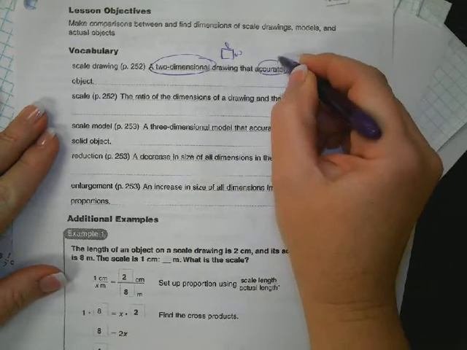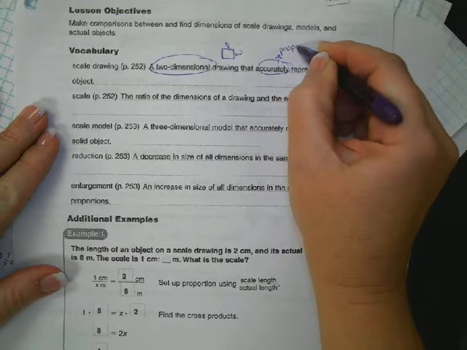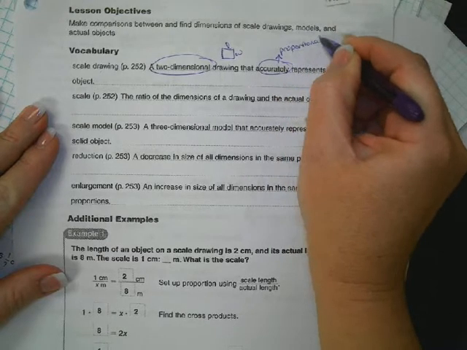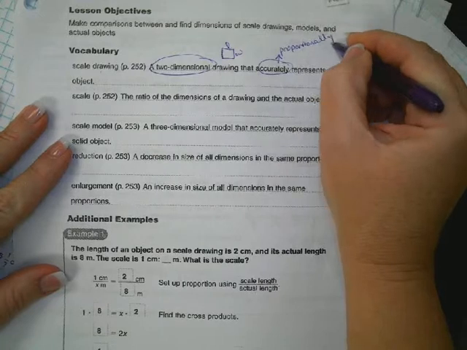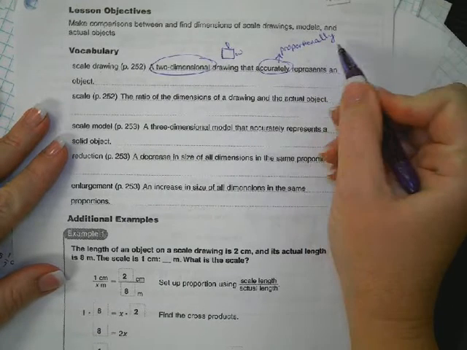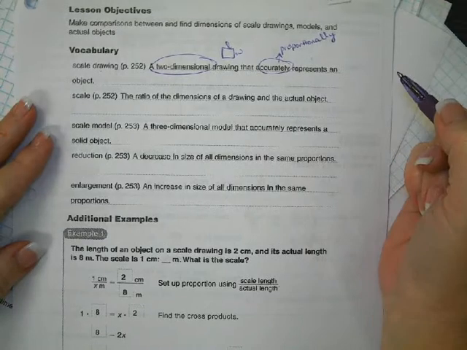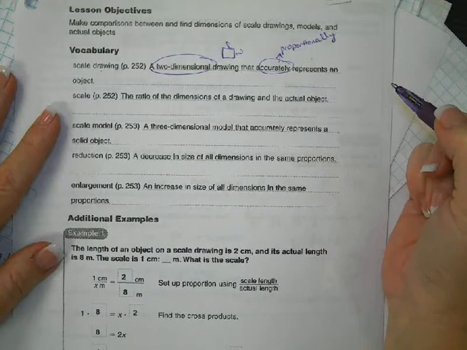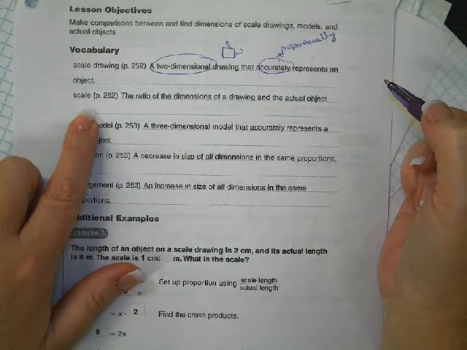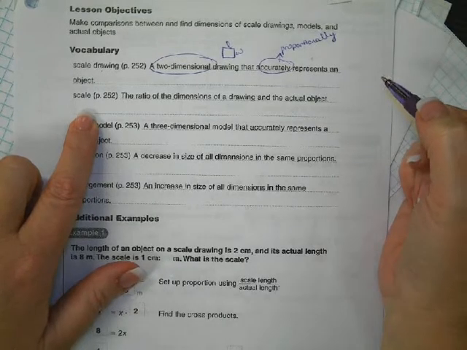Accurately means proportionally. So I want you to add these additional notes. Accurately means proportional. If it's drawn to scale, it means they're proportional to the actual object. All right, next we're going to look at scale.